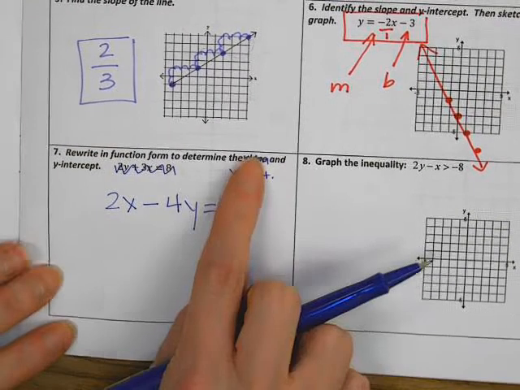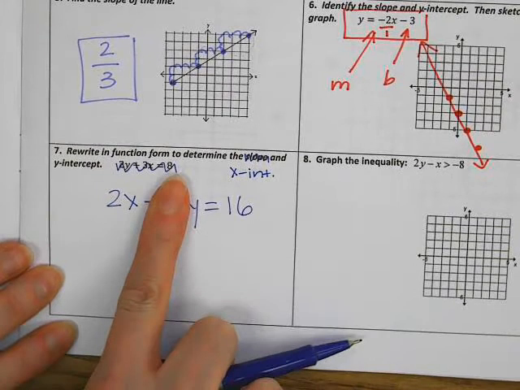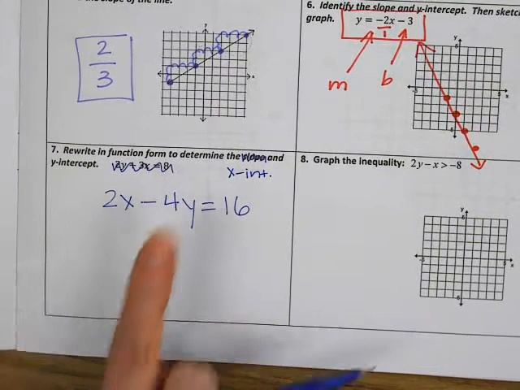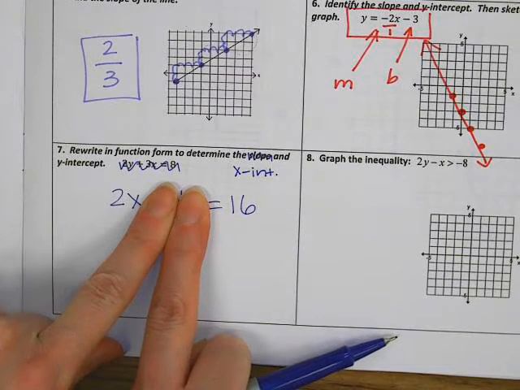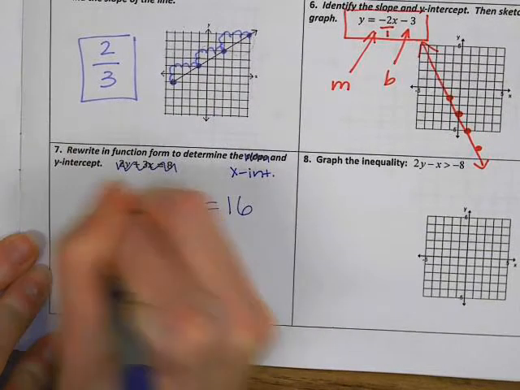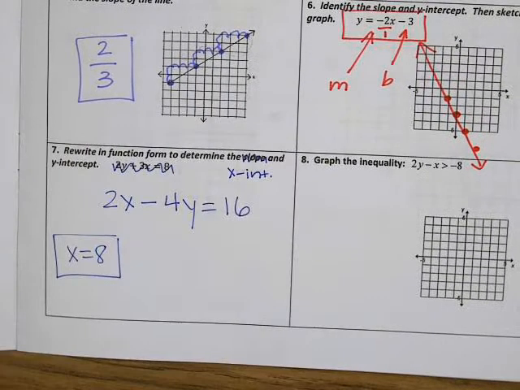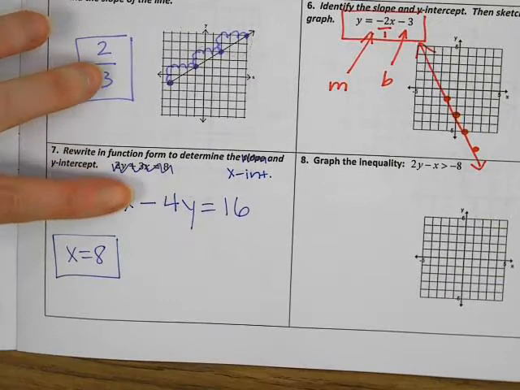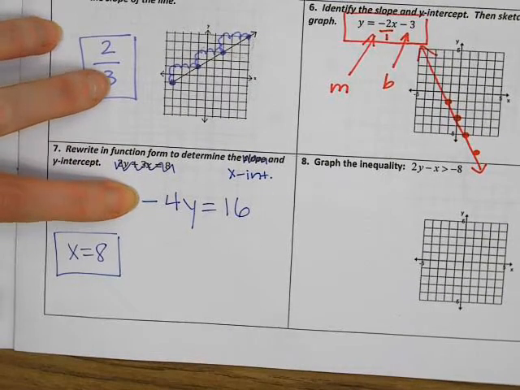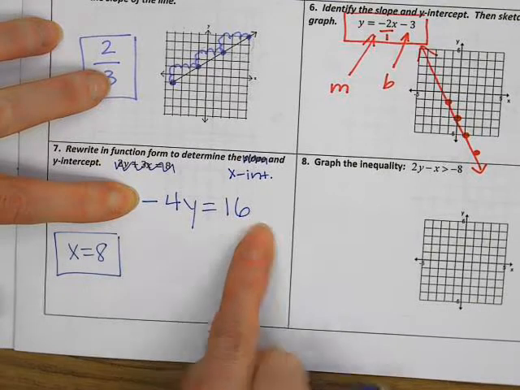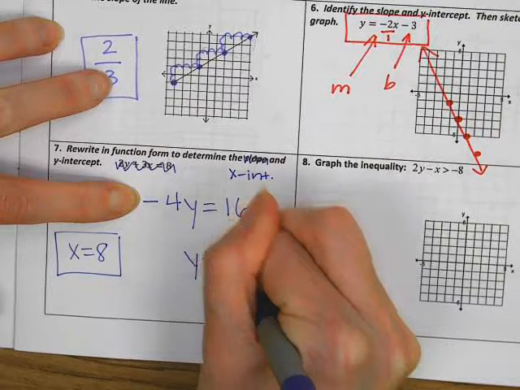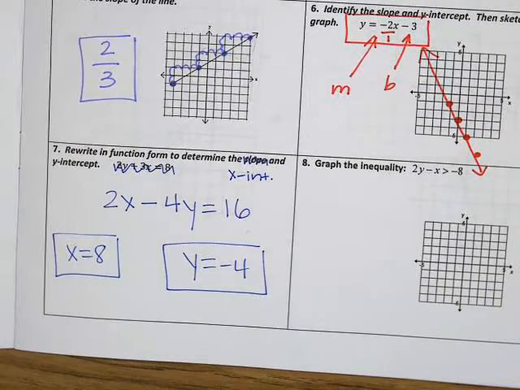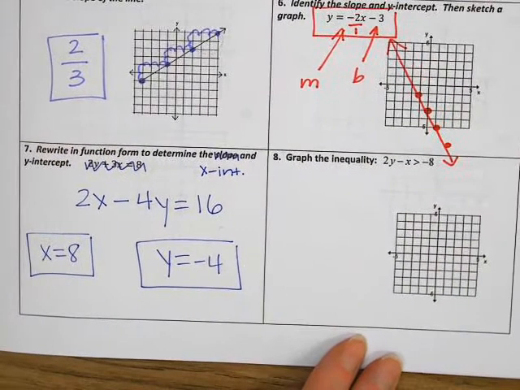So the x-intercept is when you cover up the y. Remember the cover up method? So if you cover up the y and solve for x, 2x equals 16, so x would be 8. So the x-intercept is 8. Now the y-intercept is when you cover up x and you solve for y. So if you solve this, divide both sides by -4, then the y-intercept would be -4. So x-intercept and y-intercept.